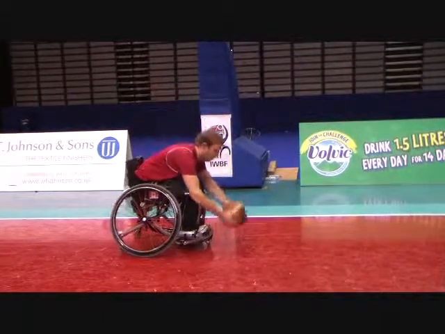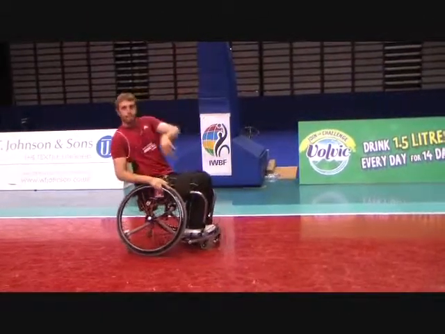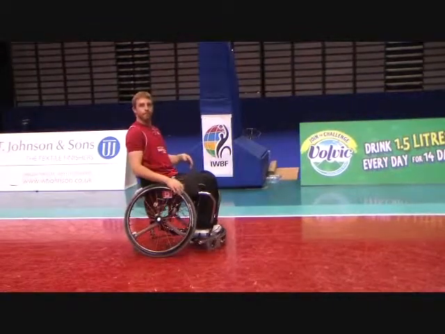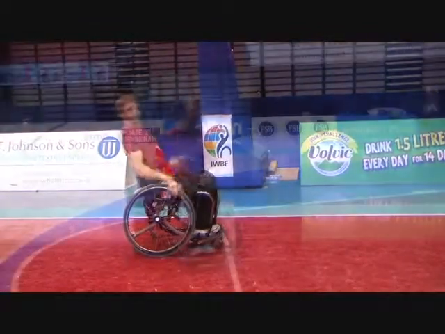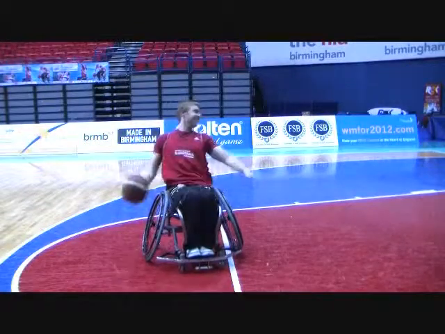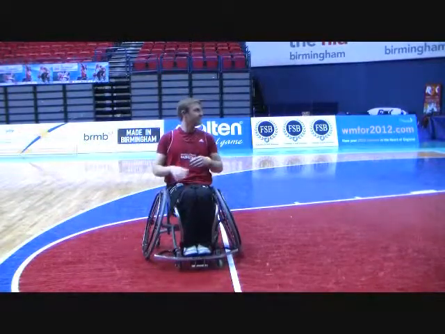When catching the ball, the Class 1 player shows difficulty reaching for the ball with both hands, away from the backrest. He cannot rotate his upper trunk to face the incoming ball, unless stabilized with one hand.